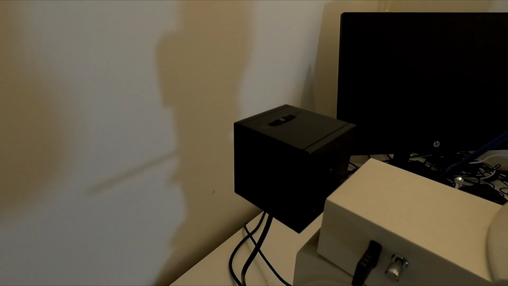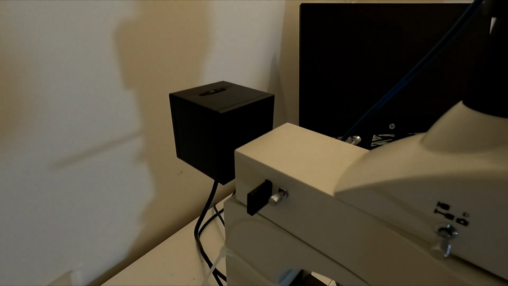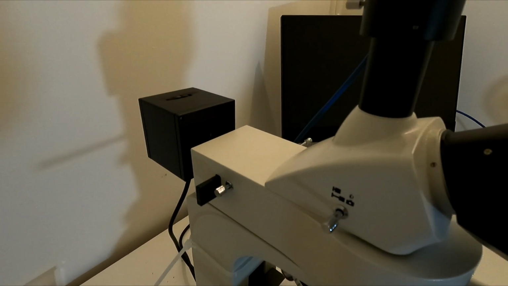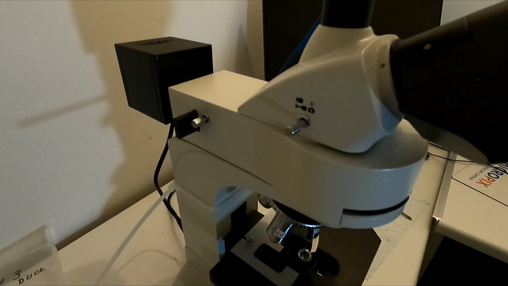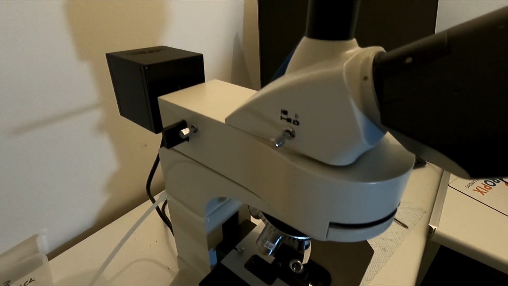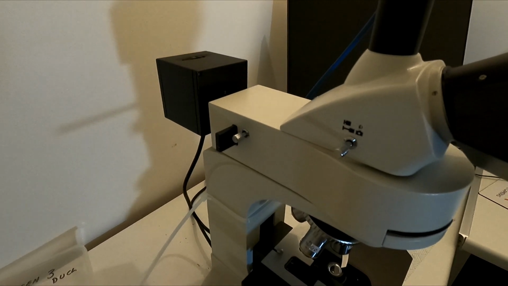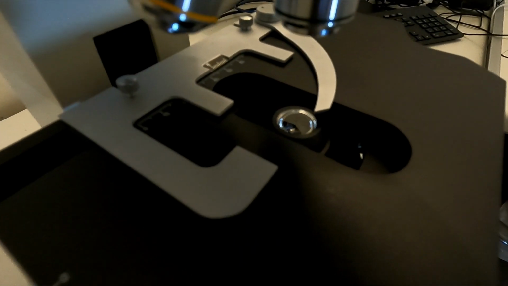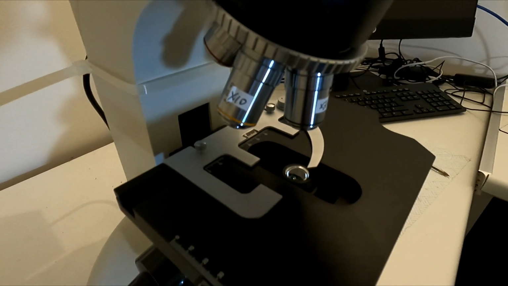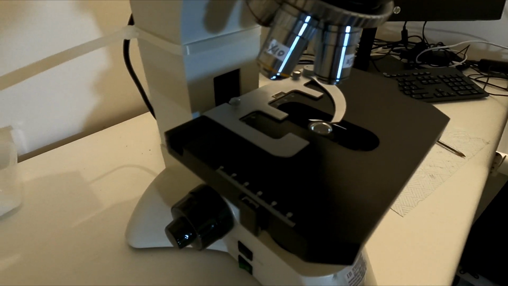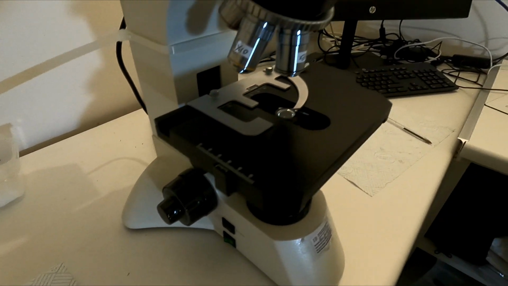Also, we have this light box attached to it, which enables us to put our slides in combination with colour or light sensitive dyes. We can use different wavelengths of light, shine them up through the stage into the objectives here, and then it makes those organisms really bright and easy for us to see.